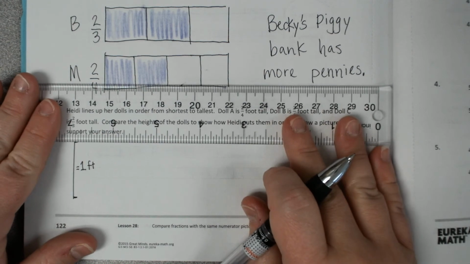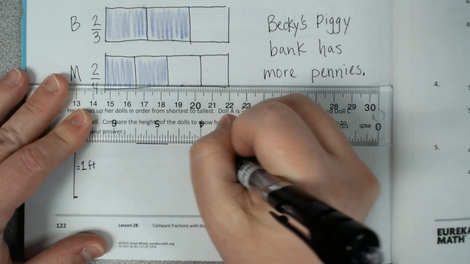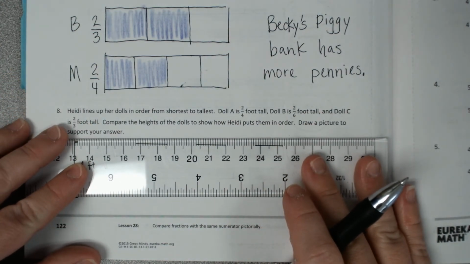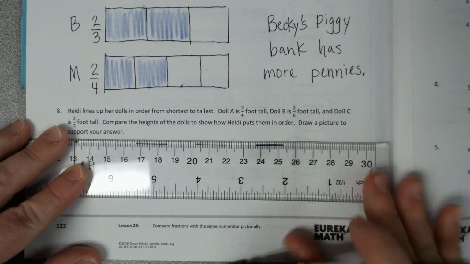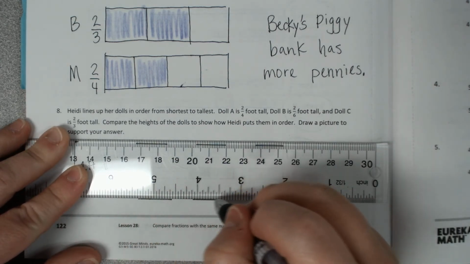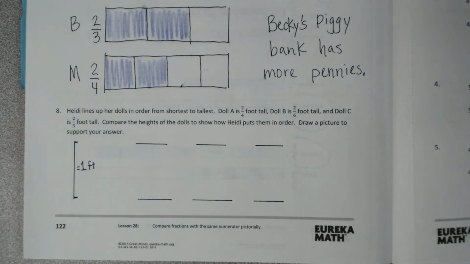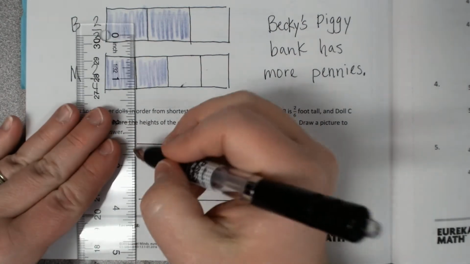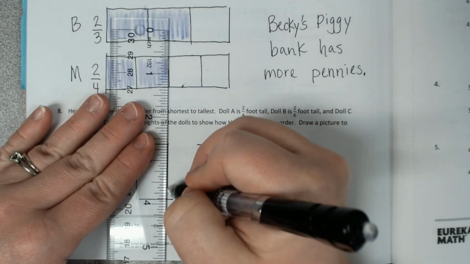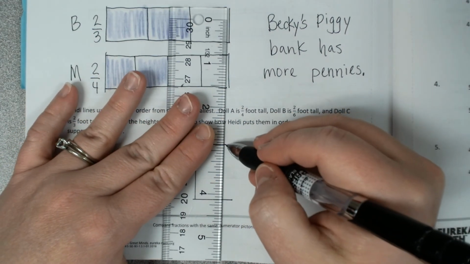Now I'm going to do 1, 2, because we have to draw for each of the dolls, right? Kind of measure it up. Doesn't have to be perfect. You don't have to use a ruler, but you do kind of want to see that they're at the same height.